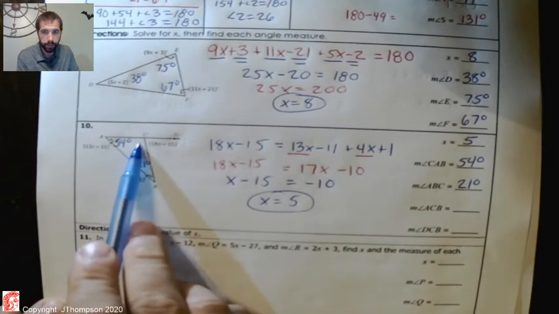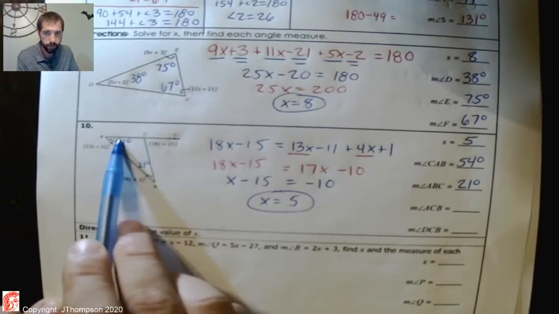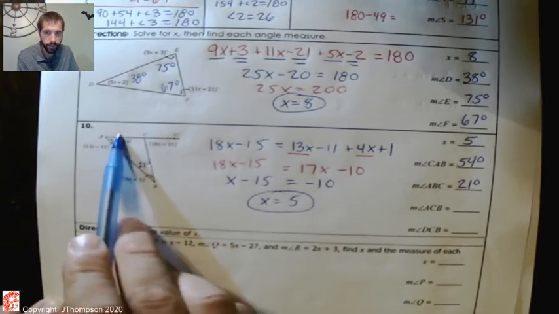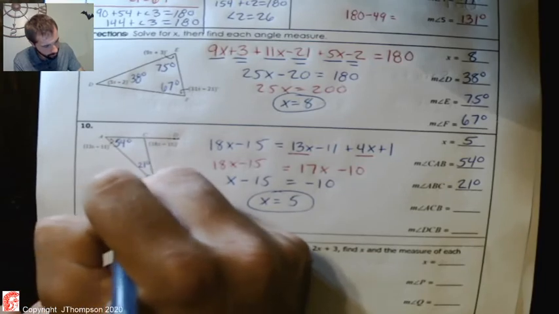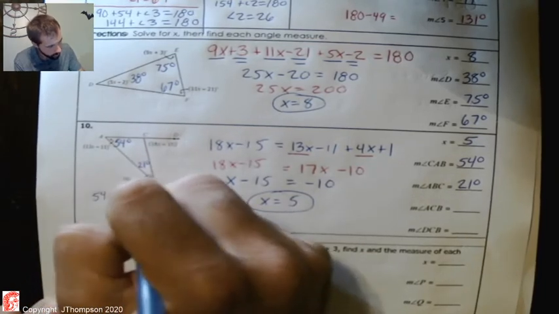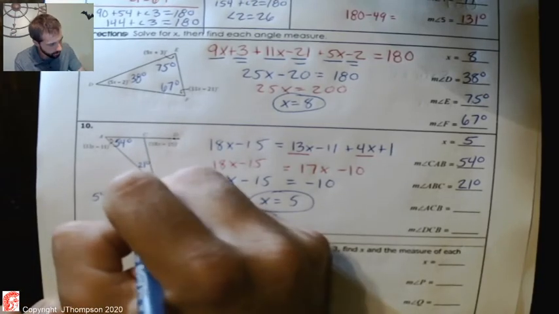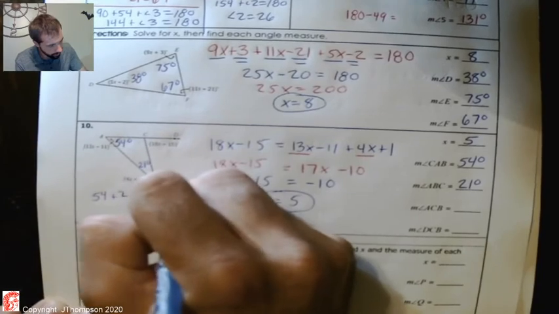ACB, that's in here. So we can do the triangle sum theorem. These 3 angles are all interior angles of the triangle, so these 3 should add up to 180. So if we did 54 plus 21 plus, let's call this x for now, equals 180.